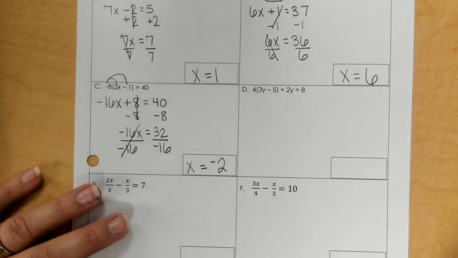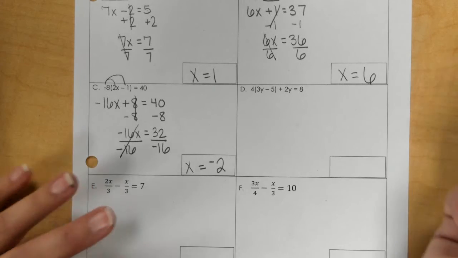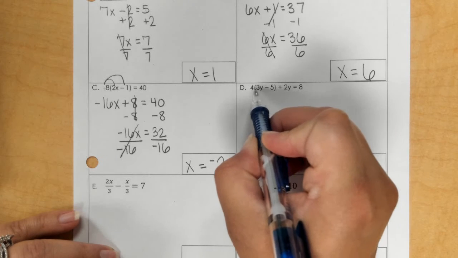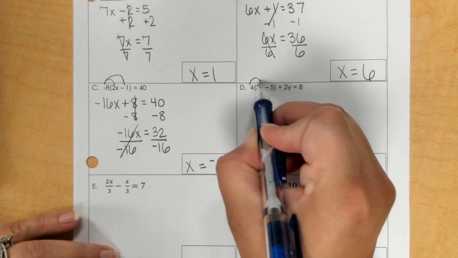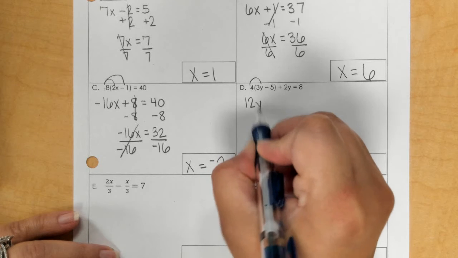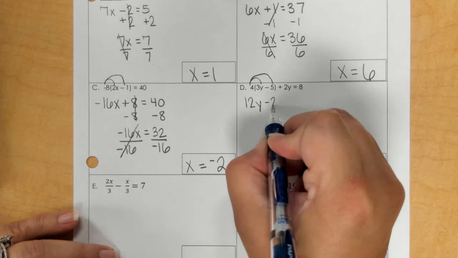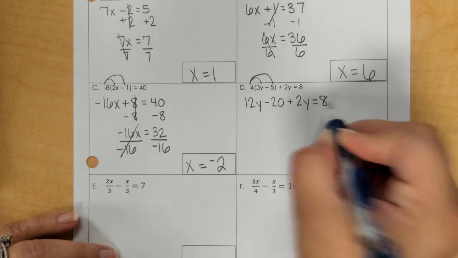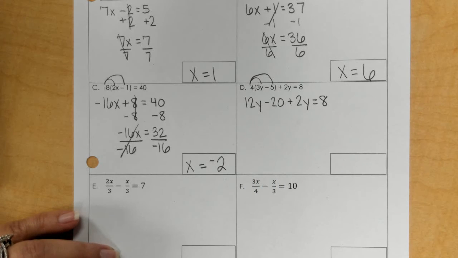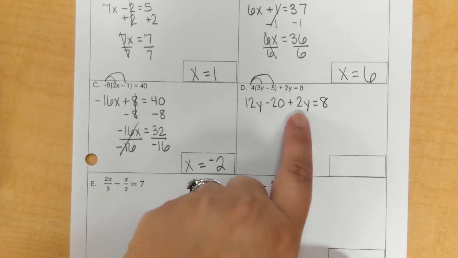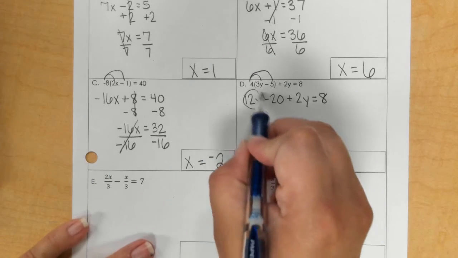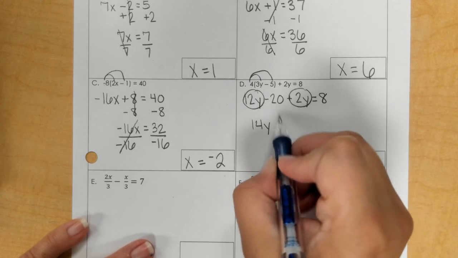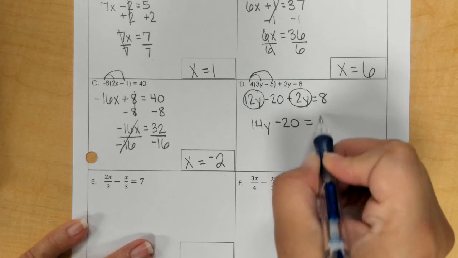Okay, letter D. We have a couple things we have to do before we can actually solve it. So I'm going to distribute this 4 to my parentheses. So I'm going to do 4 times 3y and 4 times negative 5. Bring down my 2y equals 8. Now, the 12y and the 2y can combine to be 14y. And then I can bring down my minus 20 and bring down the 8.